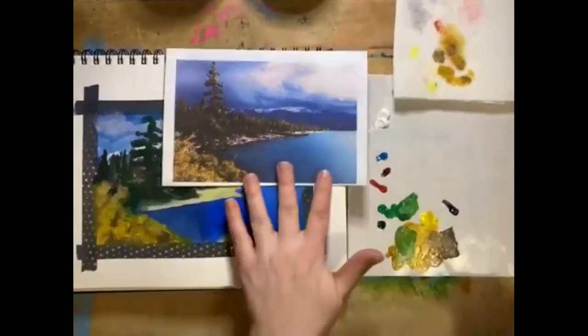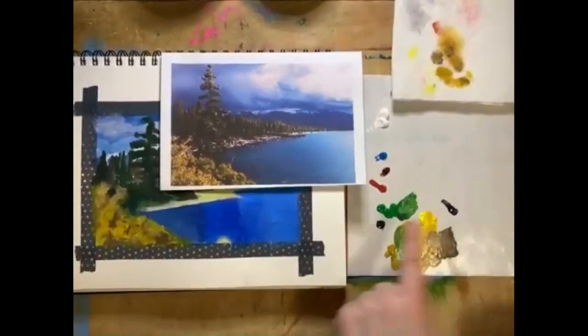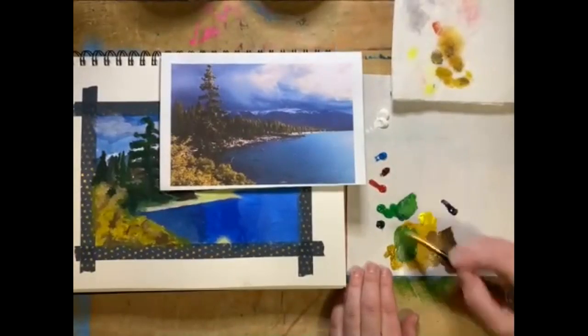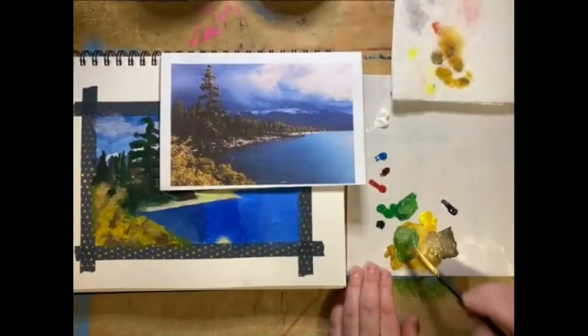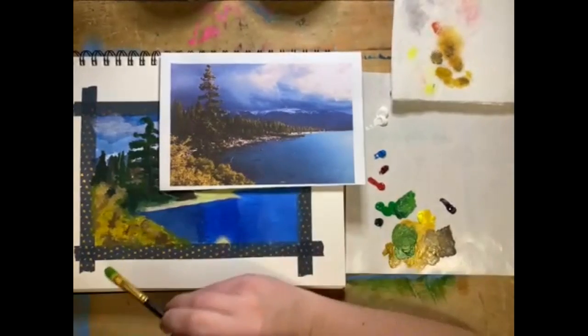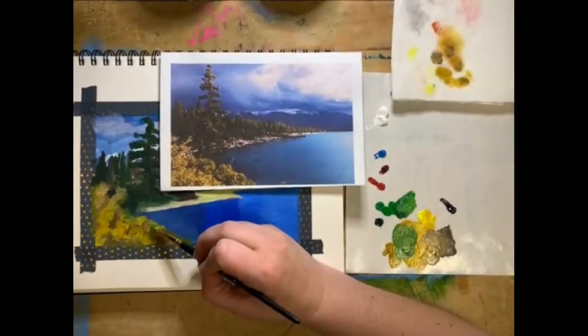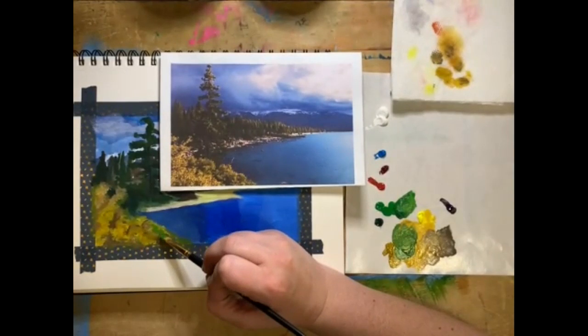So I know I hop around a lot when I'm painting, but sometimes if I'm doing something like this where I'm using all these similar colors to mix variations, I'll stay in a spot for a while just because that acrylic paint does dry so fast.